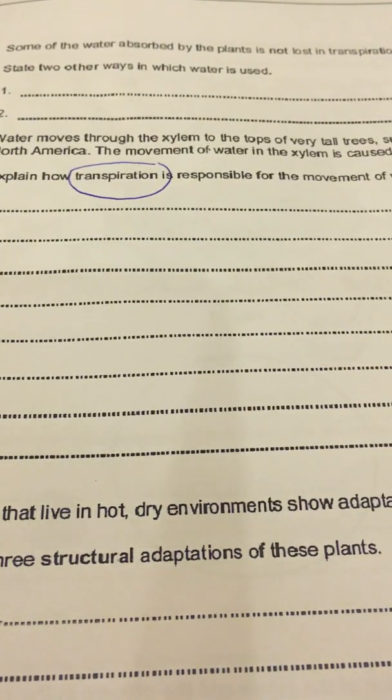The third mark actually goes to the cohesion of water molecules. That water molecules stick together. They move as a continuous column of water. Here it is rejected to talk about adhesion. Okay, don't talk about adhesion, because here transpiration pulls the water and the water moves as a continuous column.